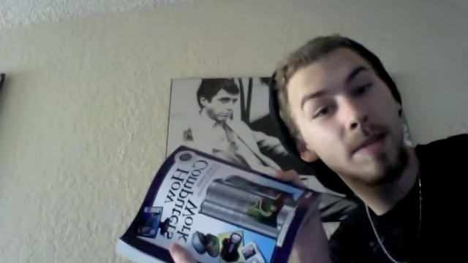First, you're going to need a piece of paper. Next, you're going to need a book, roughly about the same size as the piece of paper. Let's get to experimenting.